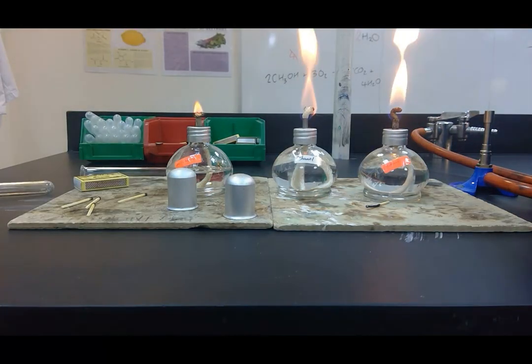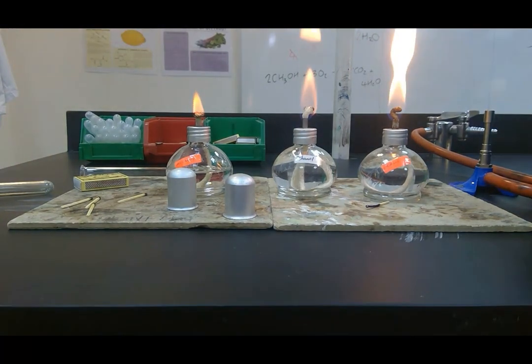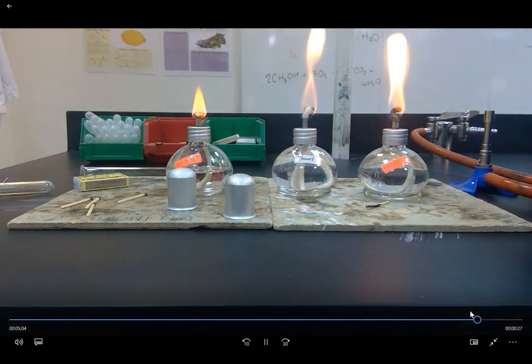However, we should see that a key difference between them is the amount of energy they give out when they are burning. If you look at the flame for methanol, it's a fairly small flame, not that much heat energy is being released. Ethanol, with 2 carbons, is slightly more so, it's a bigger flame, and propanol, the one with 3 carbons, has got a much, much stronger flame.